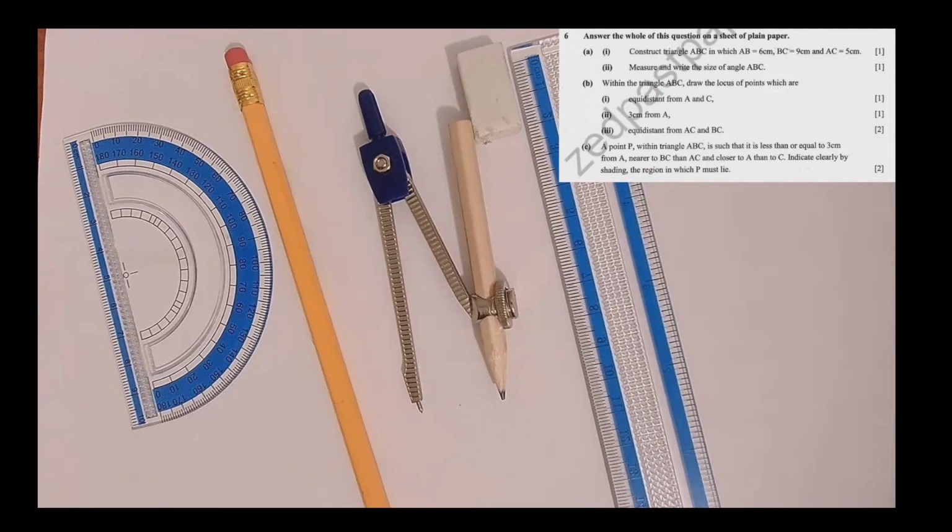Then within the triangle ABC, you're going to draw the locus of points which are equidistant from A and C, right? So equidistant from A and C, it means you are just drawing the perpendicular bisector of the line AC, cutting it in the middle.